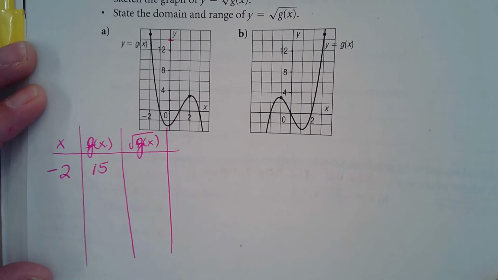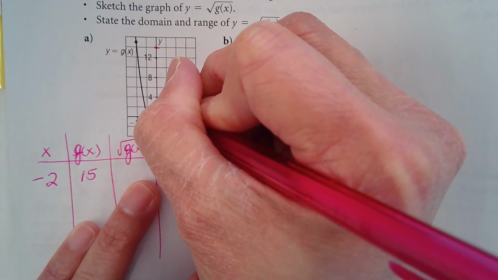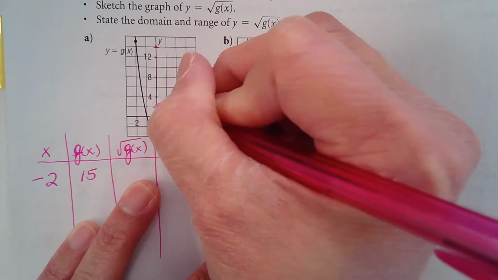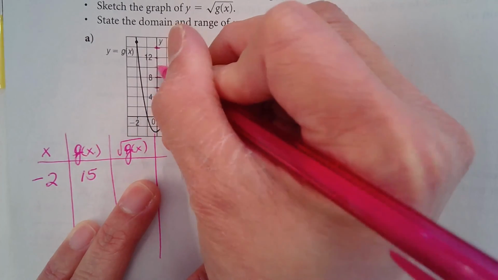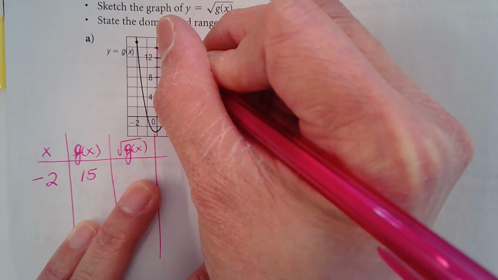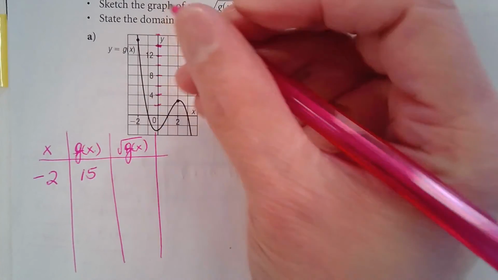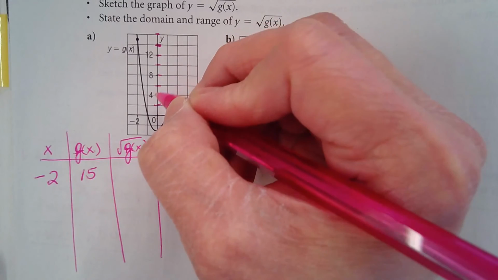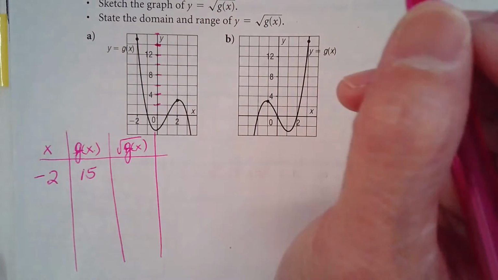So, okay, this is 2, 4, 6, 8, 10, 12, 14, and then this is 16, because the scale is 2. We can't just assume that, and that's why they have the scale in here. So that's 15.